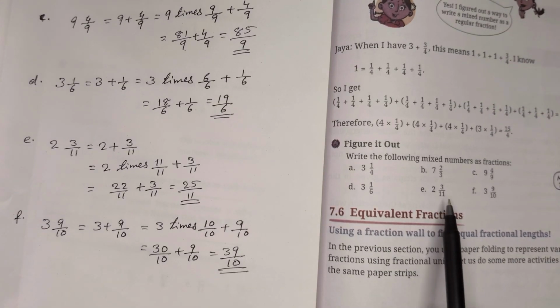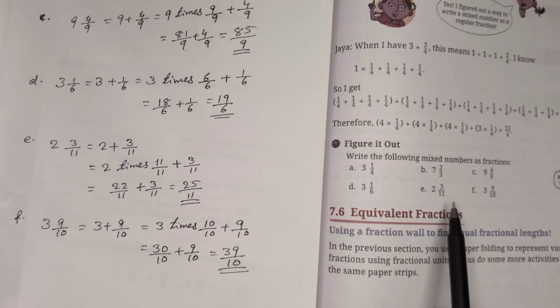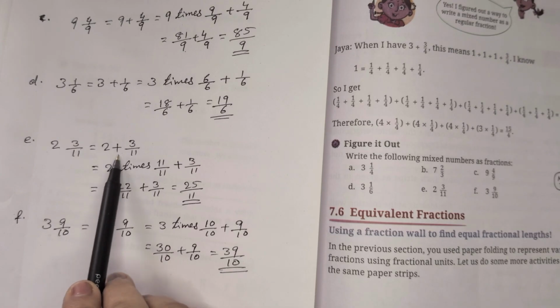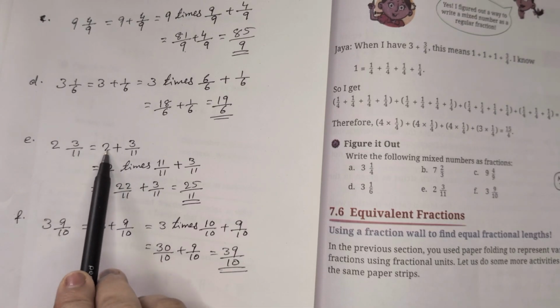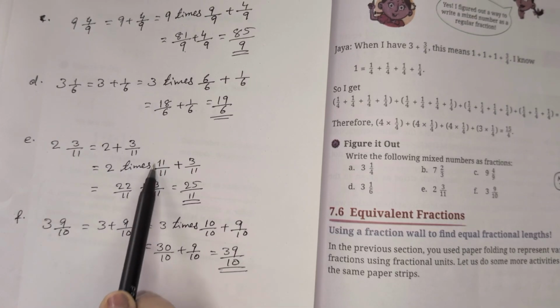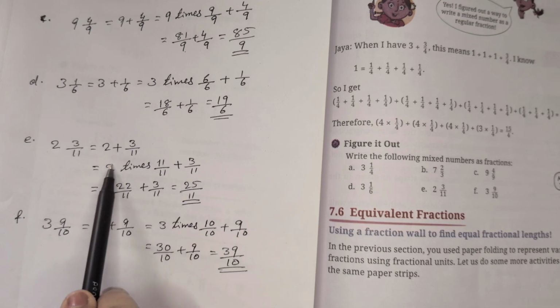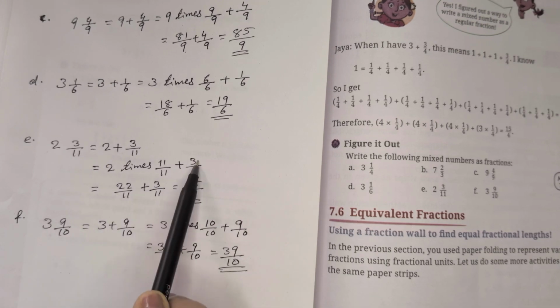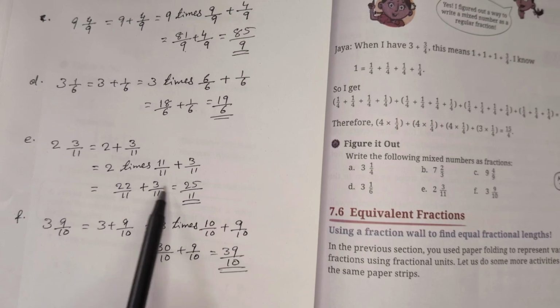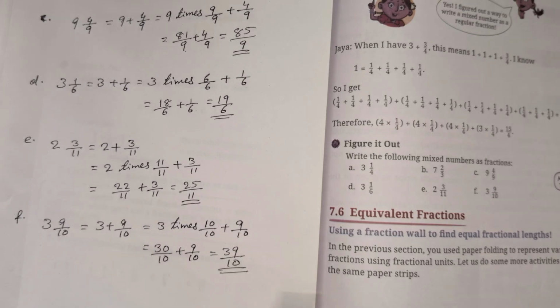Next number, 2 and 3 by 11. Split that as 2 plus 3 by 11. 2 times 11 by 11 plus 3 by 11. 2 into 11, 22, plus 3, 25 by 11.